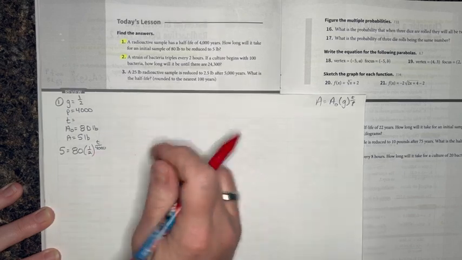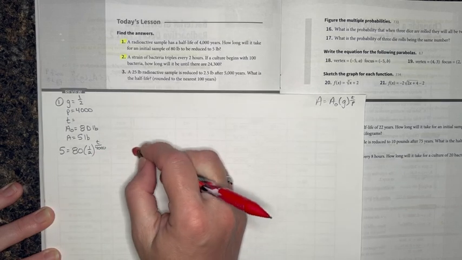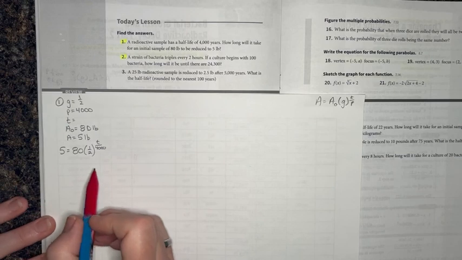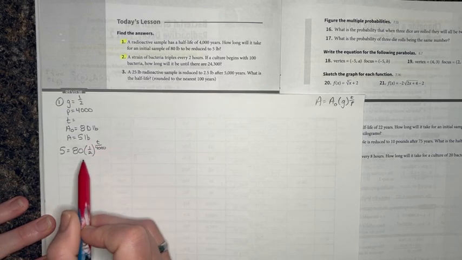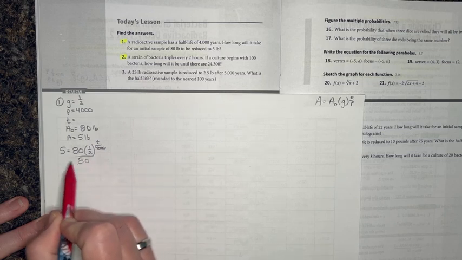Crazy. This is going to annoy me. Anyway. Okay, I need to get this by itself, right? So we're going to divide both sides by 80.